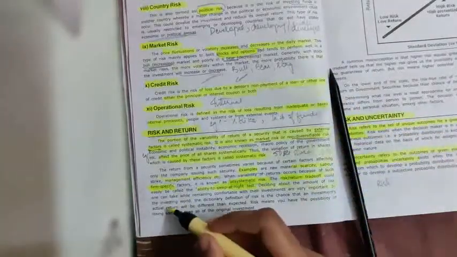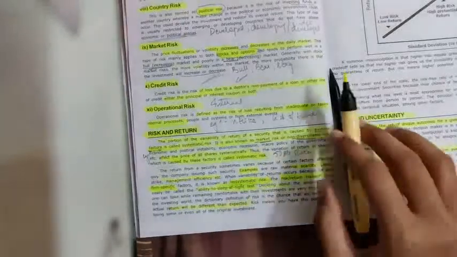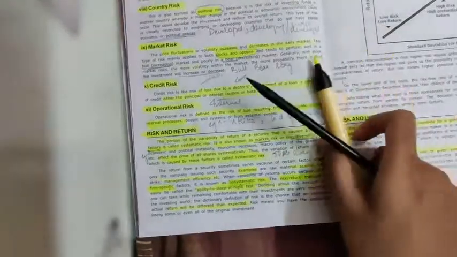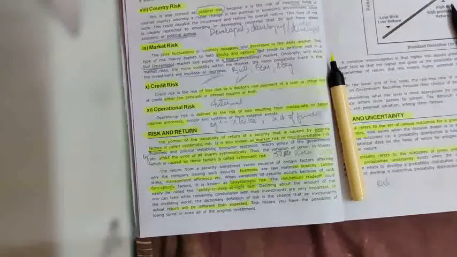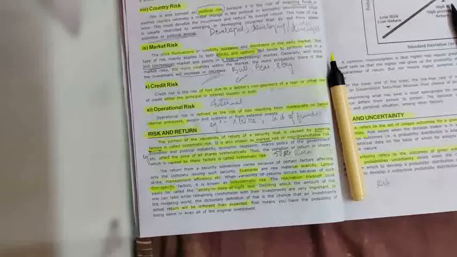Why is this return different? I'll tell you all. Suppose today you're investing 10 rupees and you think, fine, tomorrow I'll be getting 50 rupees, but it's not necessary that you get 50 rupees, right? Why? Because of the uncertainty of the factors, because of the situation.